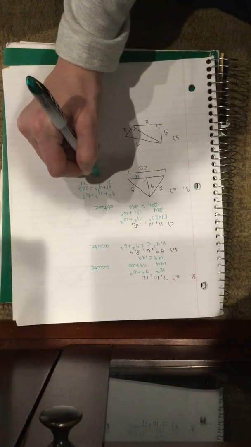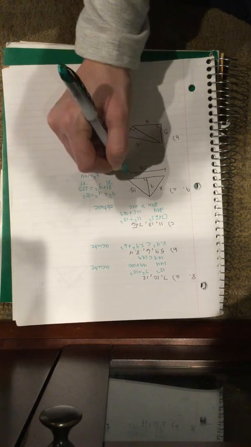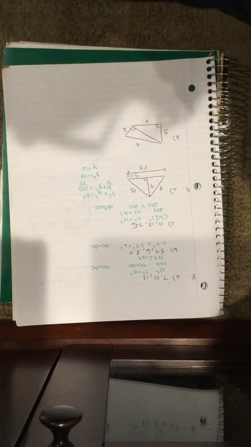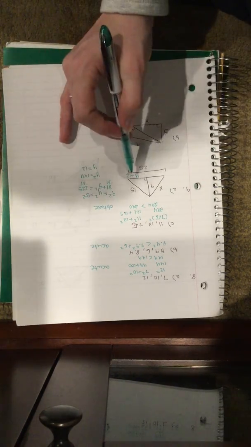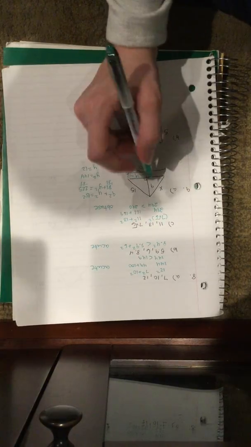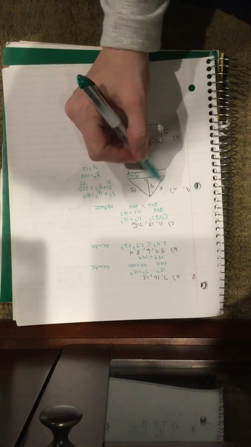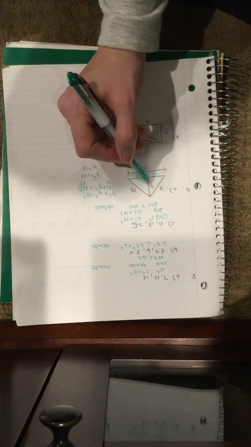You get y squared equals 144. So y is 12. So I know that this little piece is 12. Well, if I know this is 12, then 25 minus 12 will give me this side right here, and that would be 13.